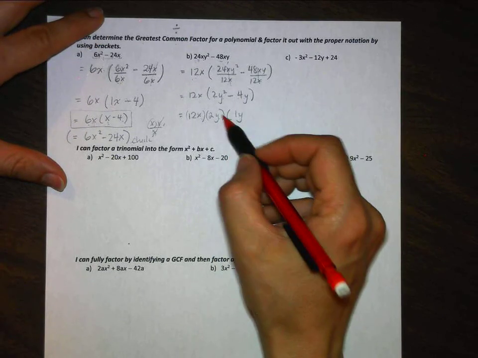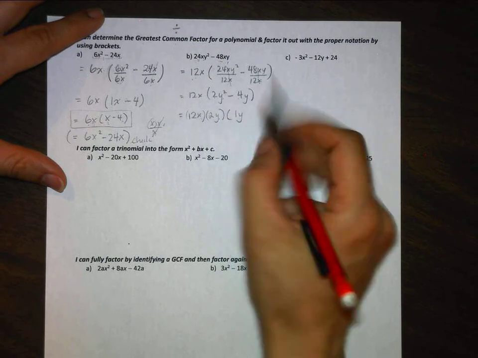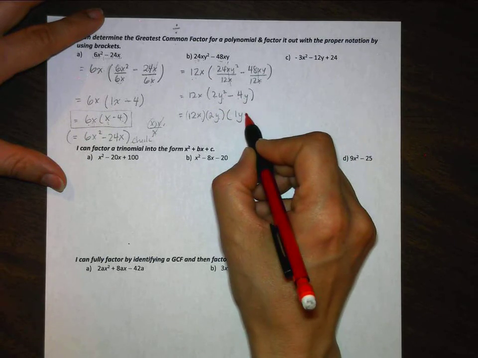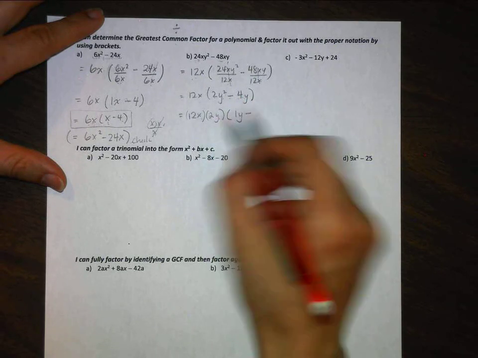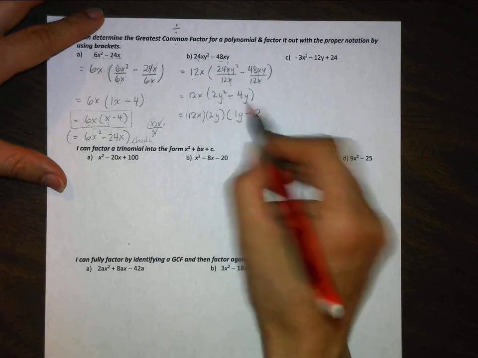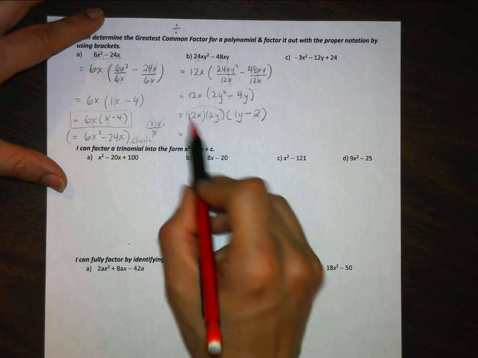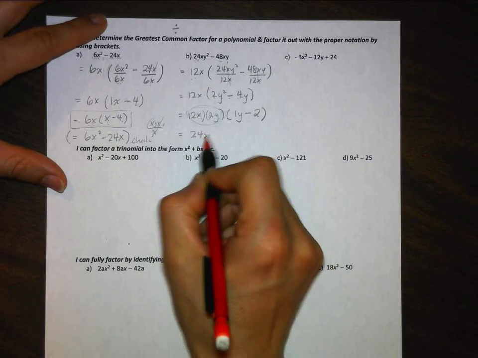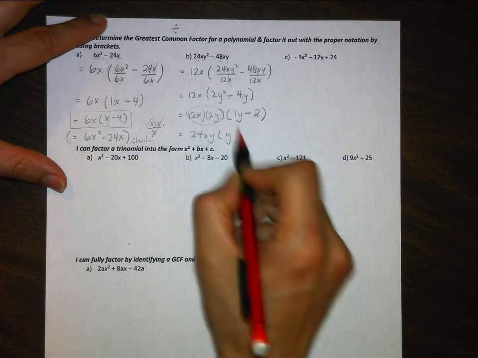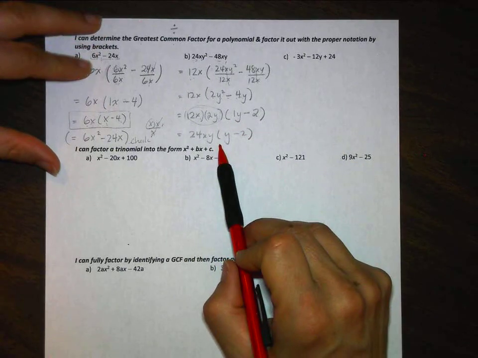And you can also think back to grade 9, it's subtraction when we divide with exponents. But I know that that one's tricky. And then we go minus. I have to divide negative 4 by 2. That's negative 2. And I divide by y. I'm just left with that. Now, I should simplify this stuff here. And that ends up being 24, 2 times 12, and I have an x and a y. I don't really need to write the 1. So this would be the fully factored form.